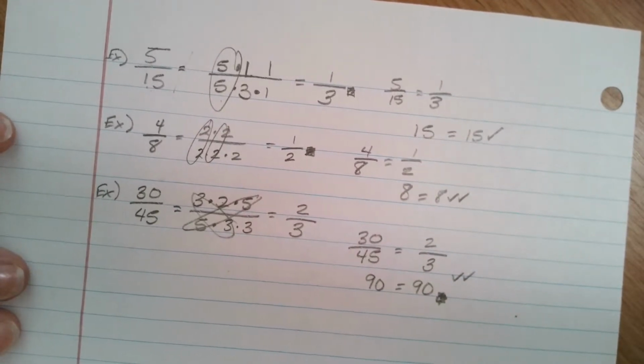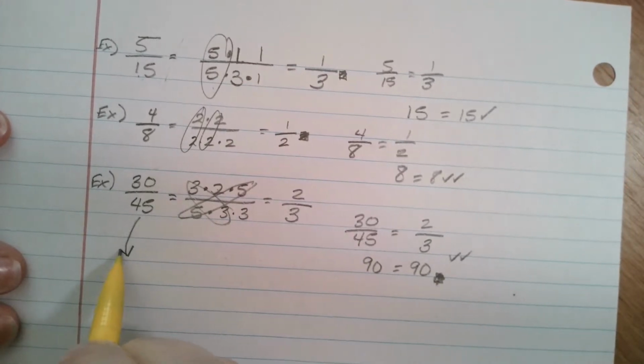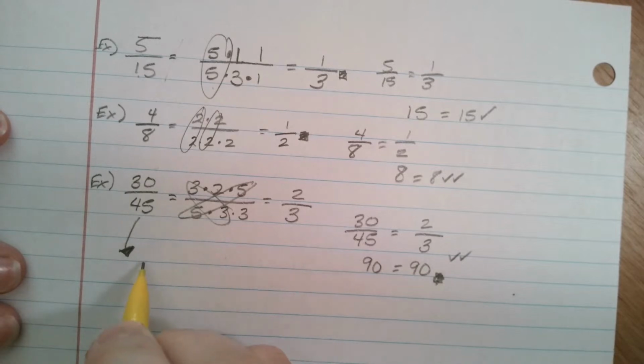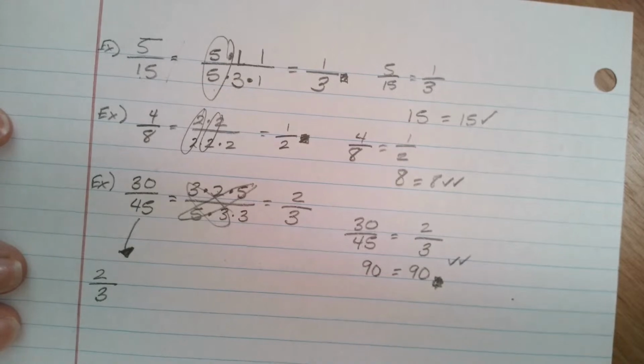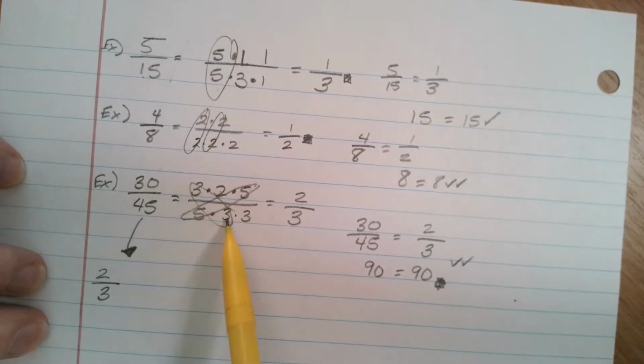Now, using the same fraction, 30 over 45, we have a question that asks, write 2 fractions that are equivalent to 30 over 45. We found that 2/3 is one, but how would we find another? Since we've taken out common factors, we'll put in common factors.